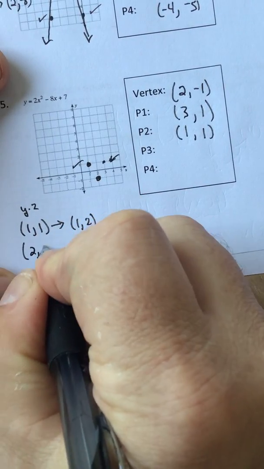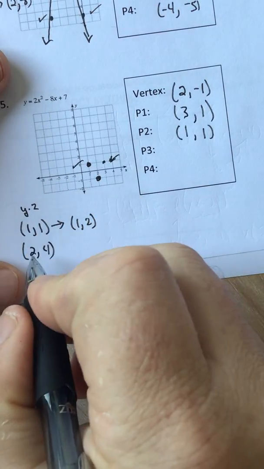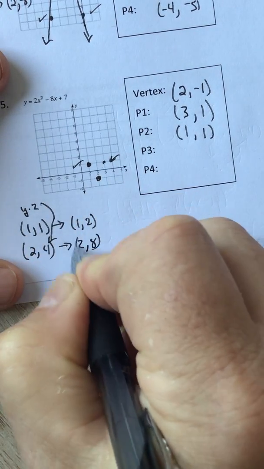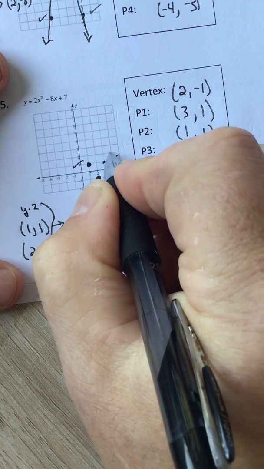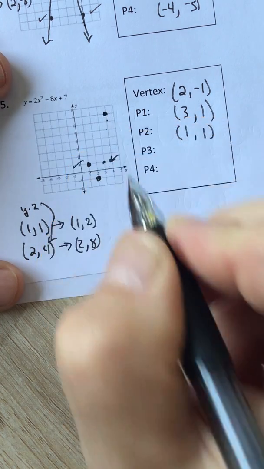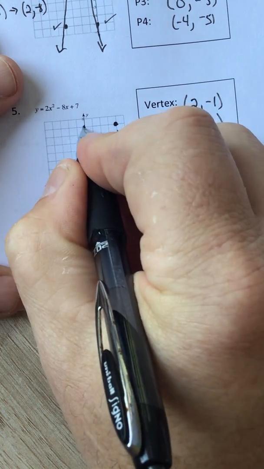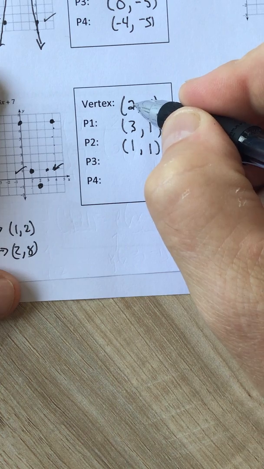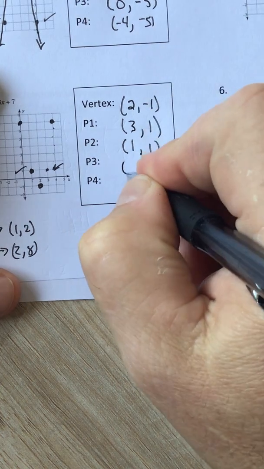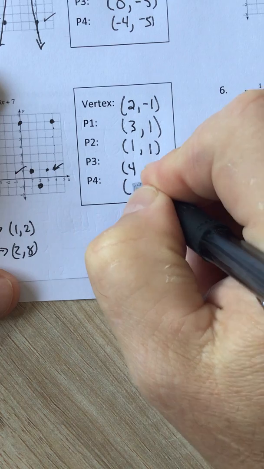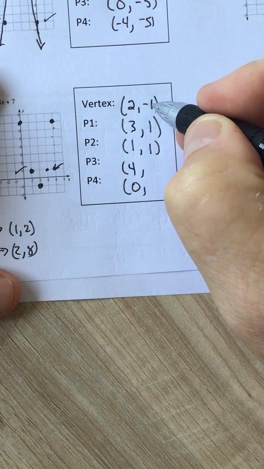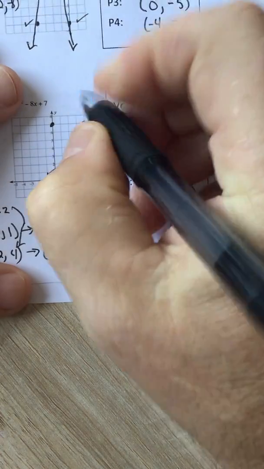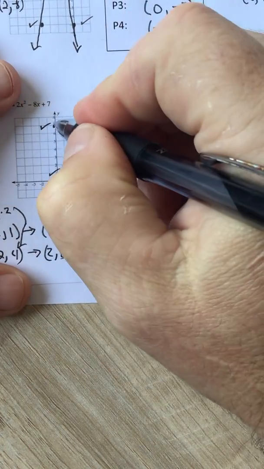Then the next non-stretched position would be at 2, 4, but the y is getting doubled, so it'll be at 2, 8. So over 2, up 8, 1, 2, 1, 2, 3, 4, 5, 6, 7, 8. And over 2, up 8. So thinking of it from the vertex, if I go plus 2 from that x, puts it at 4. If I go minus 2 from that x, it puts it at 0. Then for the y part, we went up 8. So negative 1 up 8 is 7 for both of them, which sure enough are those 2 dots.